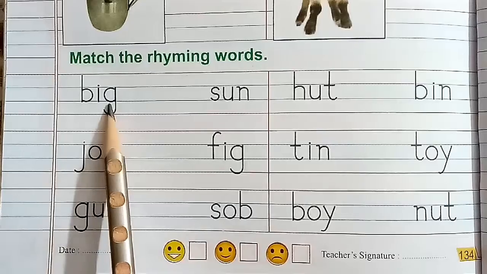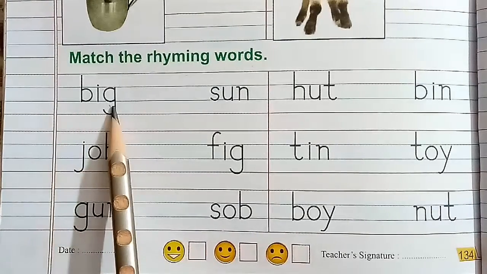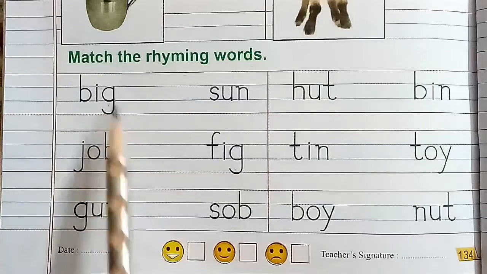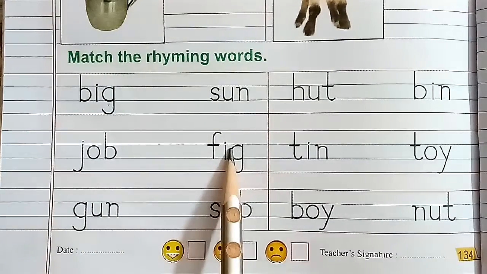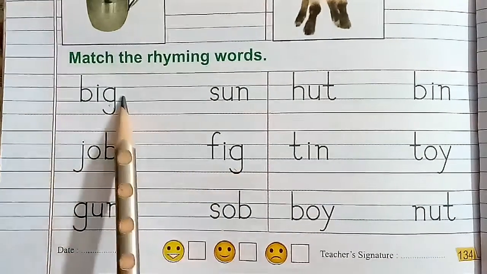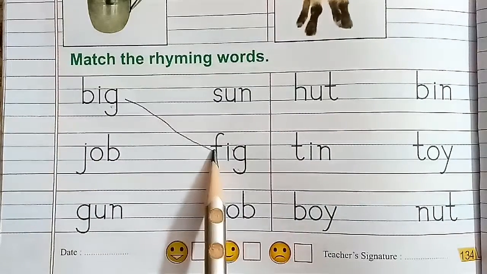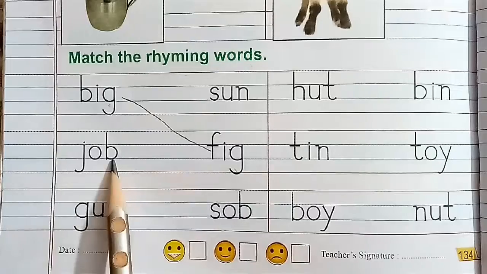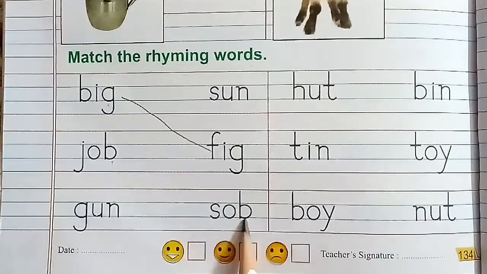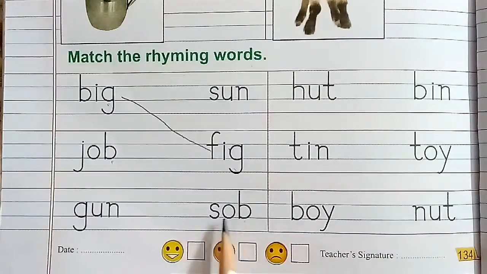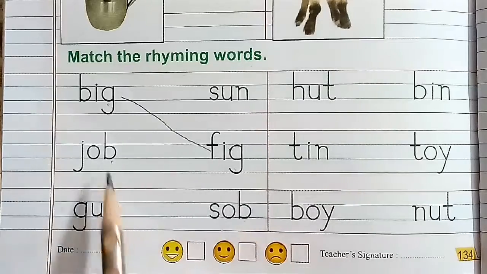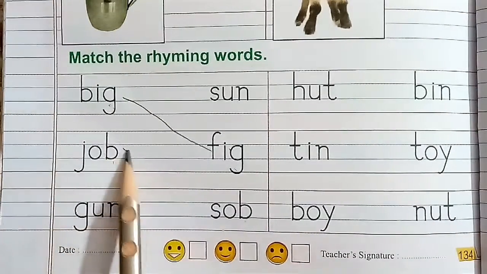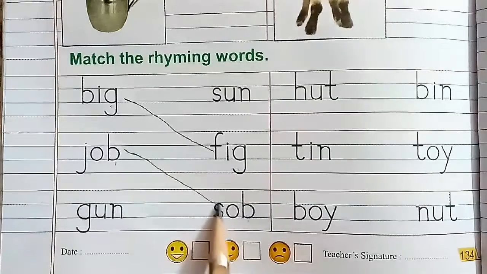Now match the rhyming words. B-I-G, big. Big, fig. Now J-O-B, job. S-O-B, sob. Job, sob.